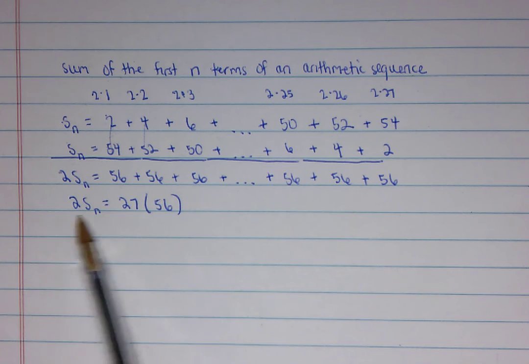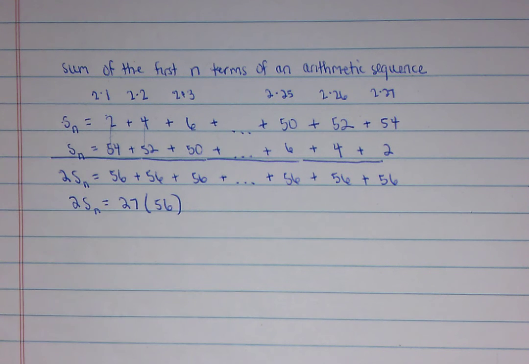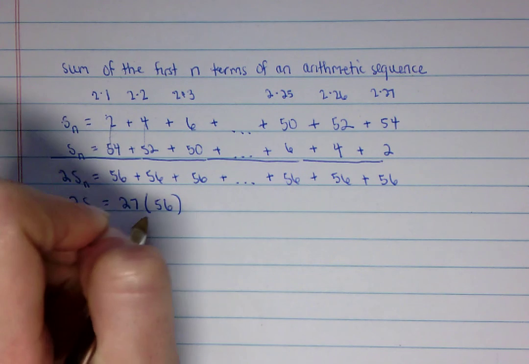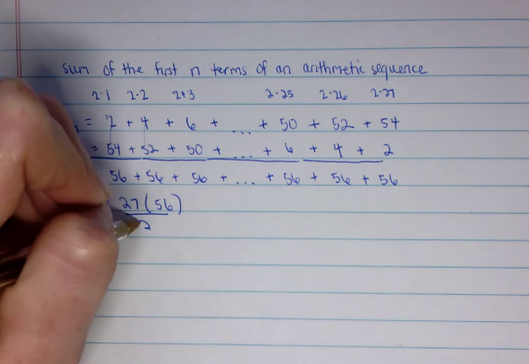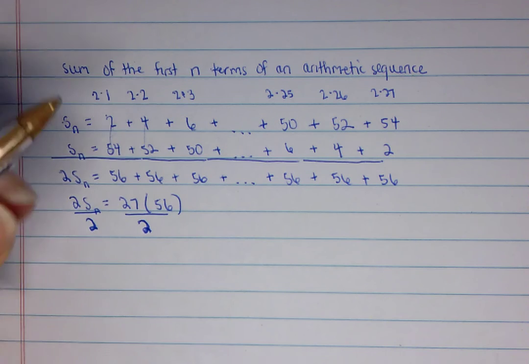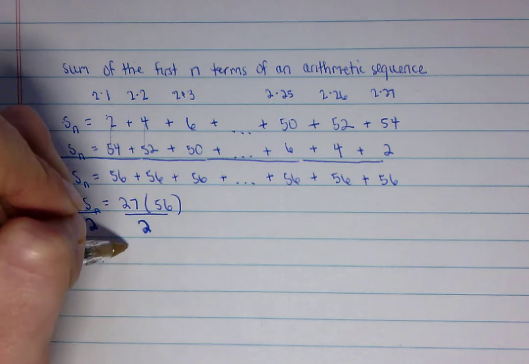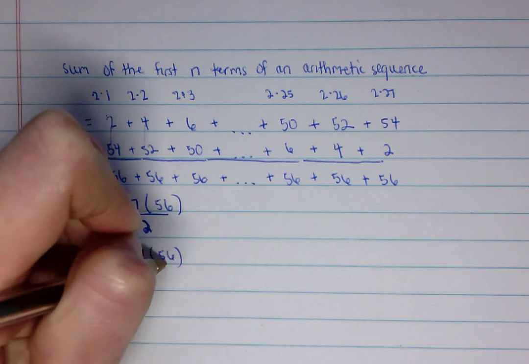We have 2 times the sum, but we only want to find the sum, we want 1 times the sum. So we divide both sides by 2. Then the sum is 27 times 56 divided by 2.